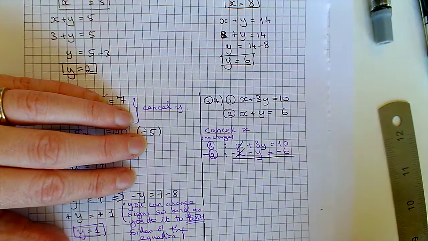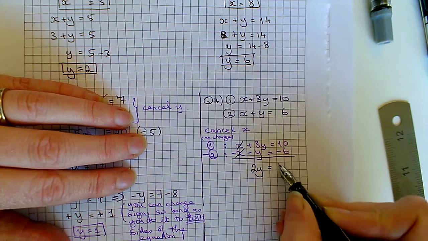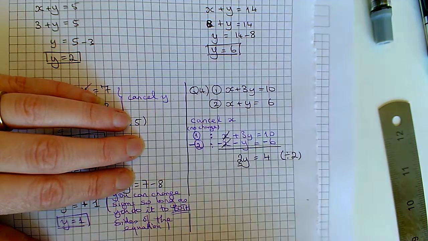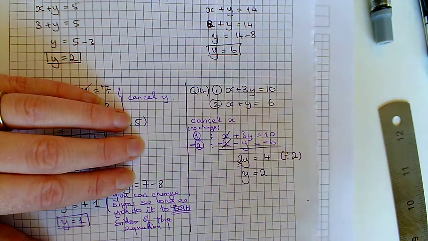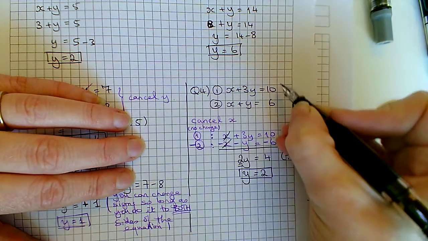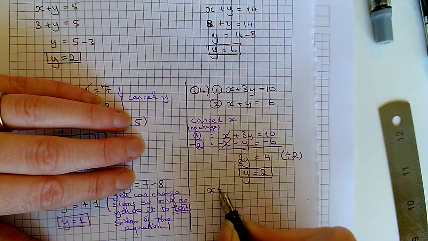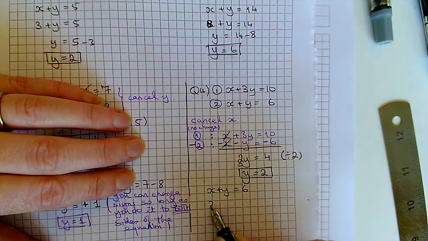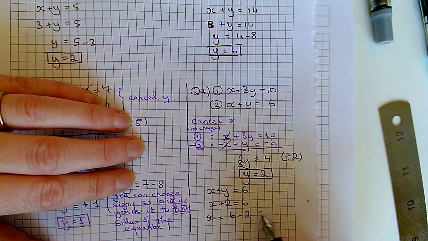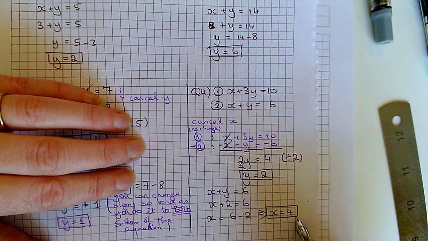x take x is 0. 3y take y is 2y. 10 take 6 is 4. That's my new equation. I divide across by 2 to get y is equal to 2. And then I can substitute back into, it doesn't matter if I sub back into 1 or 2. In this case, this one looks a little bit easier. So instead of x plus y equal to 6, I will have x plus 2 is equal to 6, and x is equal to 6 minus 2. So x is equal to 4.